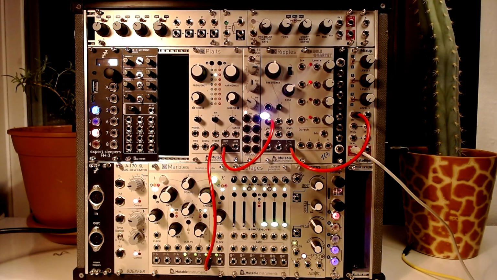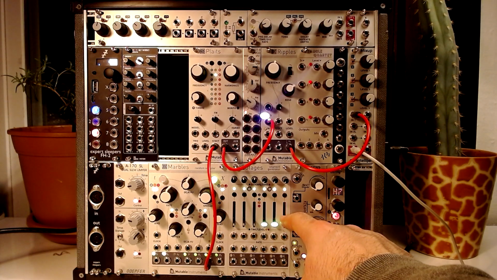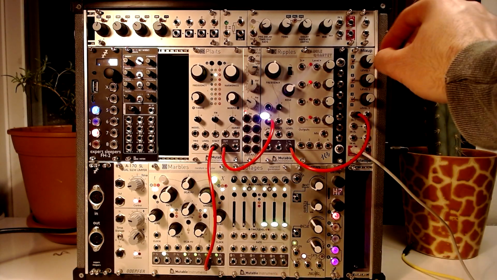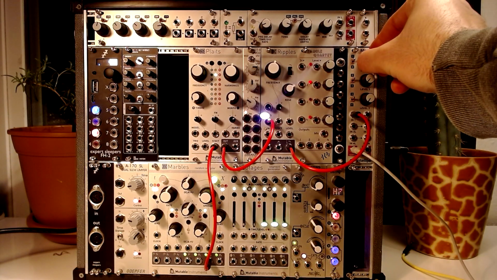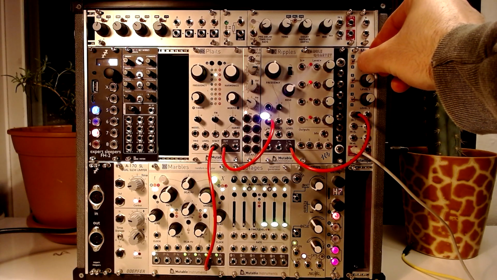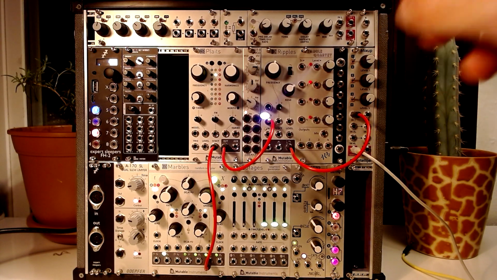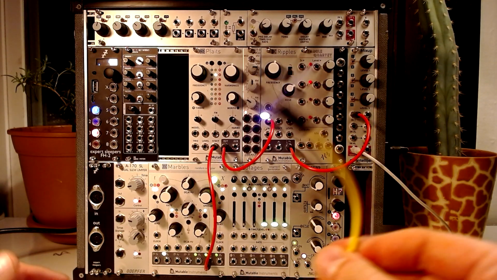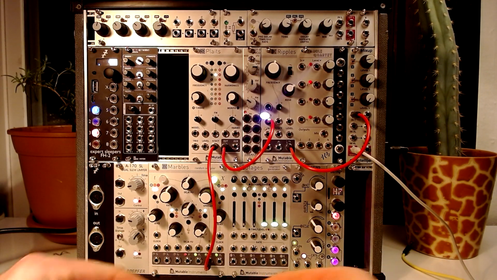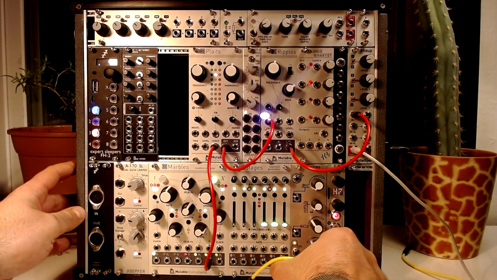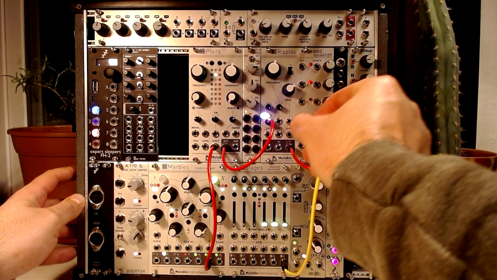Next, we're going to use stages as a sample and hold and Bitcrusher, using this last stage, which is set to orange. So we're using the same sequence. And we're going to patch the output of this stage into filter modulation again.